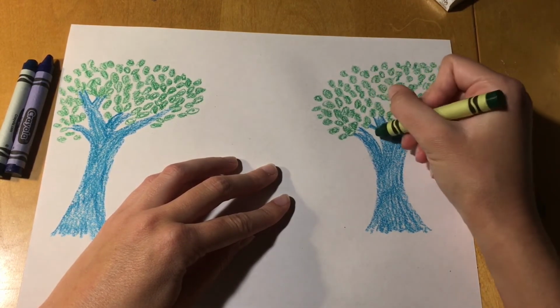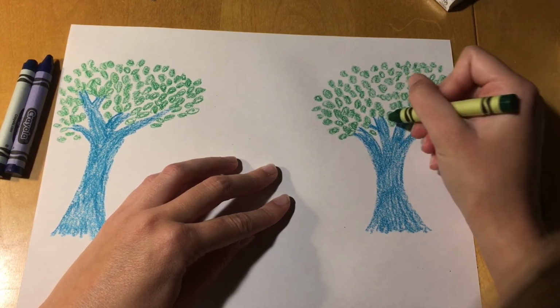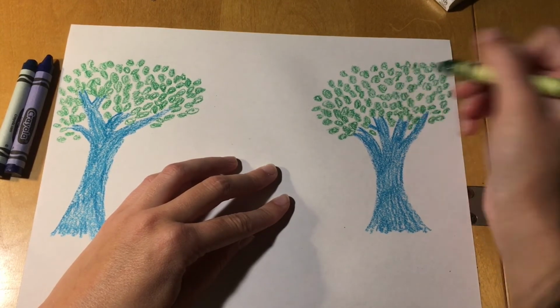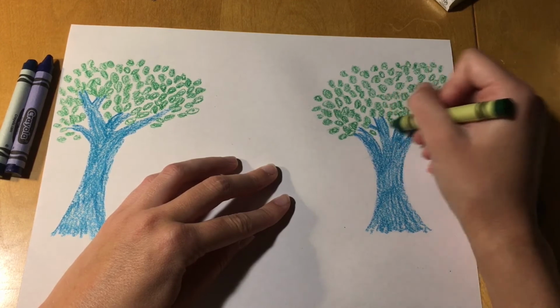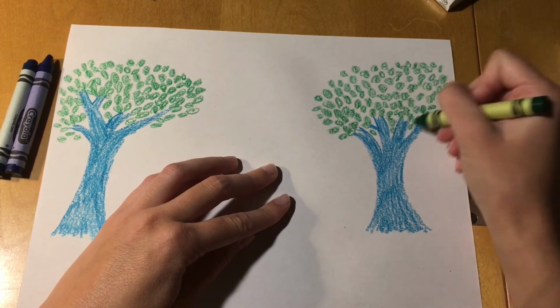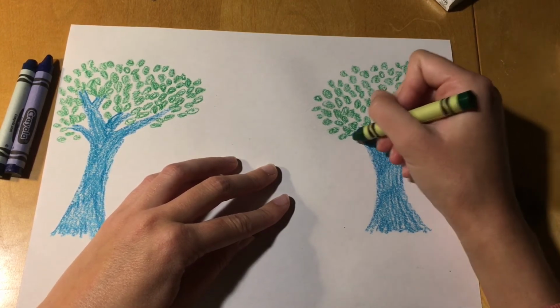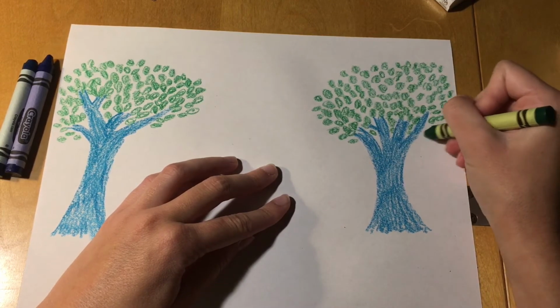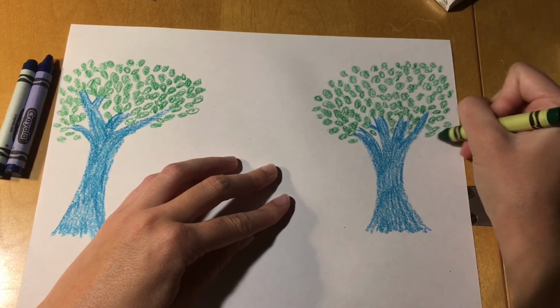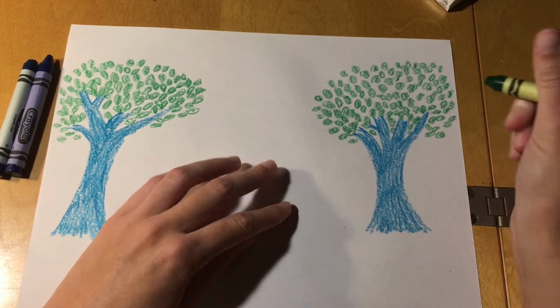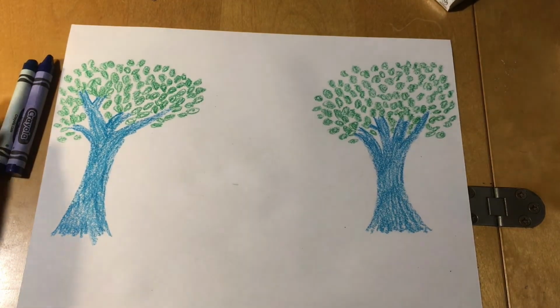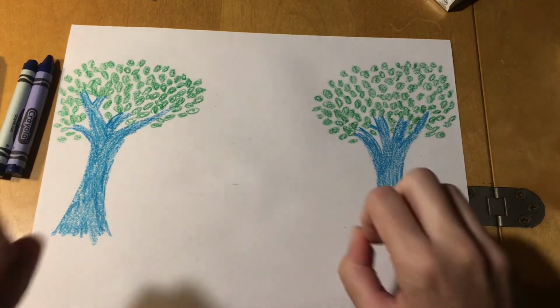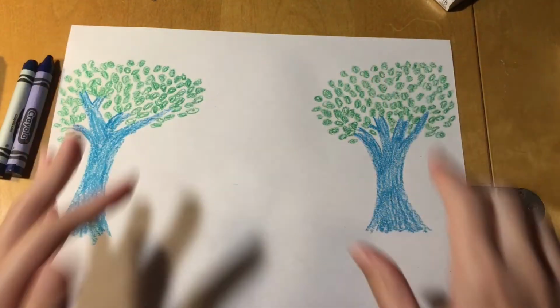I like to put a few leaves in between the branches that I've drawn so that it looks like there's some depth. There are some branches behind these ones that have these leaves attached. You can do that. It's a strategy that you can use. So I've got some cool looking trees here. I like the way they kind of look like they explode a little bit like fireworks.